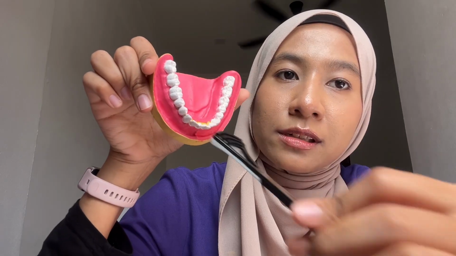Next, you can also clean your tongue using a tongue scraper or toothbrush. This will help to reduce bacteria and improve your oral hygiene and your breath. Just scrape it up. Imagine there's tongue here, so you just scrape it up. Scrape.